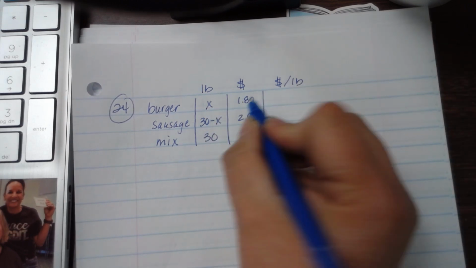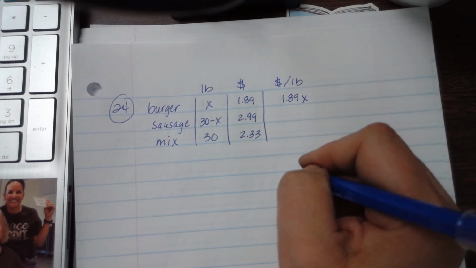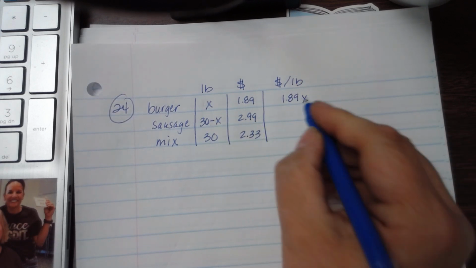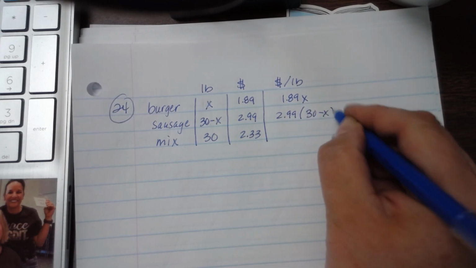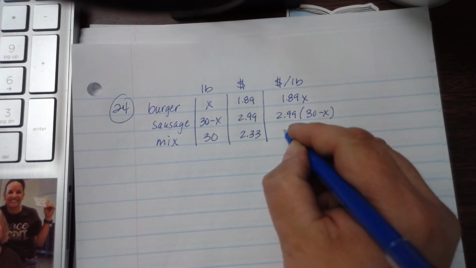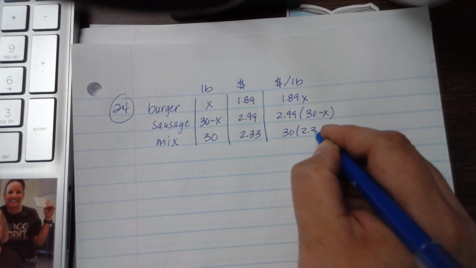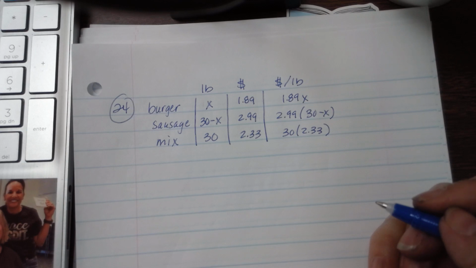So it'll be pound times price, $1.89 x. Sausage will be $2.99 times 30 minus x. And then the mix will be 30 times 2.33. All right, so okay.